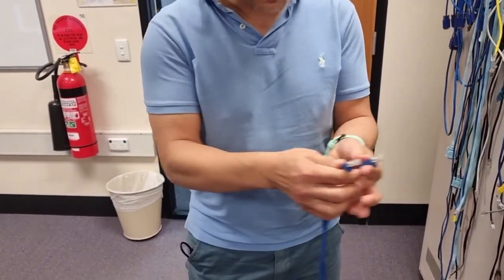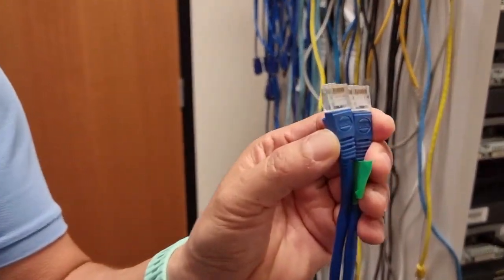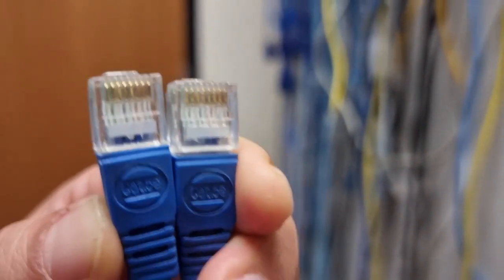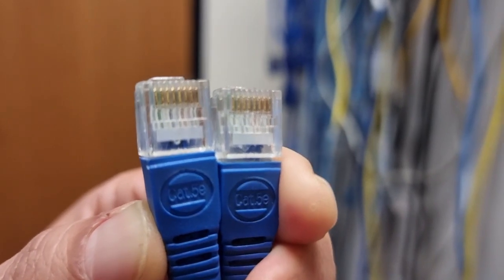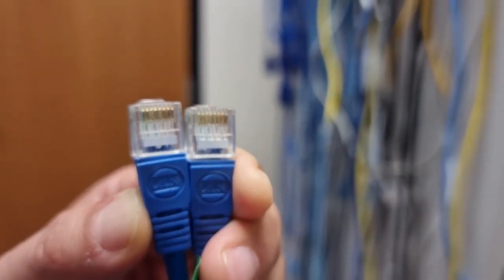The easiest way to test if it's straight through is to line up the connectors side by side. If you look at the color combo, they should be exactly identical. Okay? So if they're identical, they're straight through. If they're odd, they're probably a crossover. All right, so let's plug this one in.